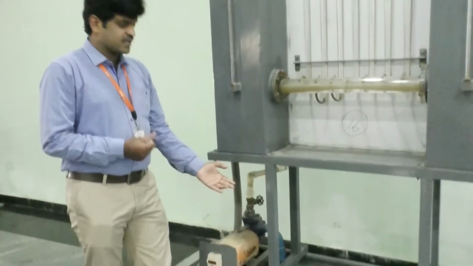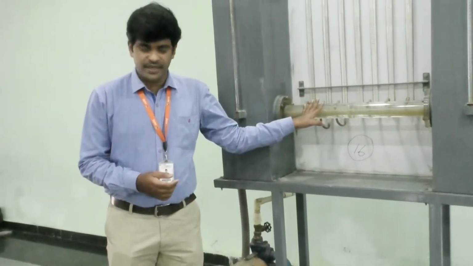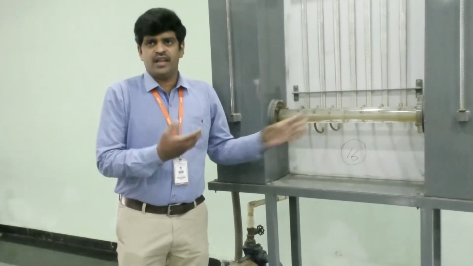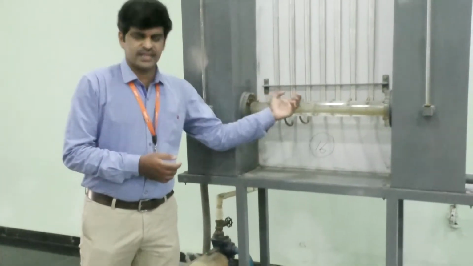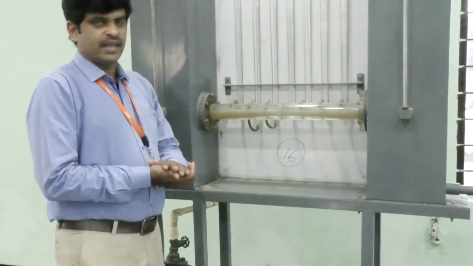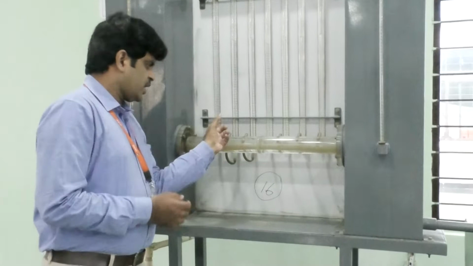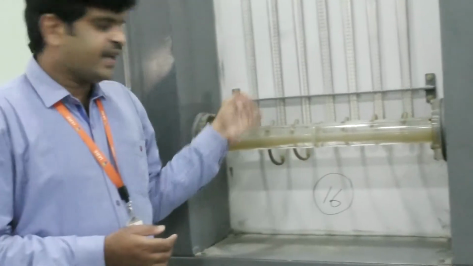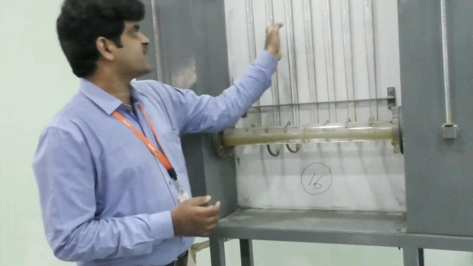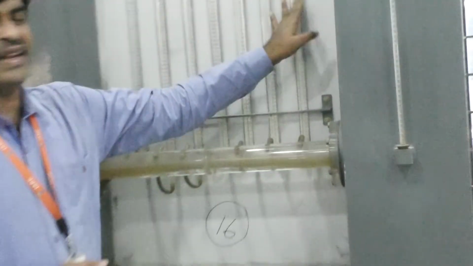Now coming back to the experiment, when the pump is on, the water starts flowing through this venturi meter, or we can say a varying cross-sectional area of the pipe. Here you can see some joints, some points are connected. These are called piezometric points, and these points are connected to a scale, which is called the piezometric scale.